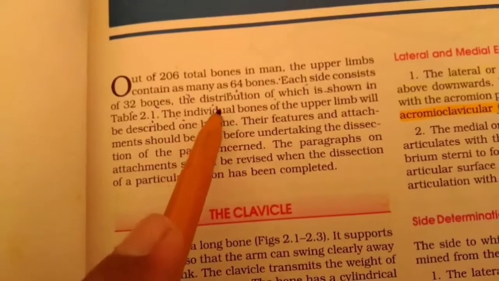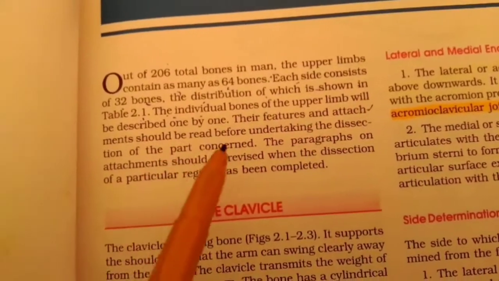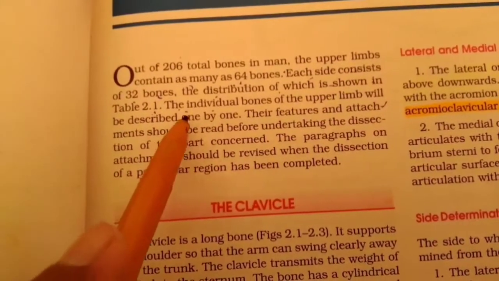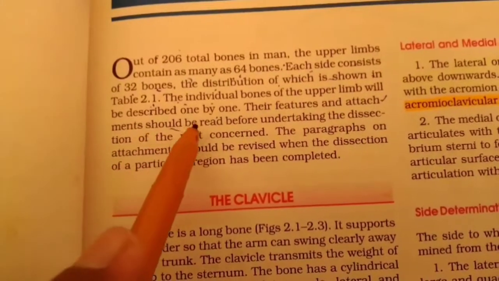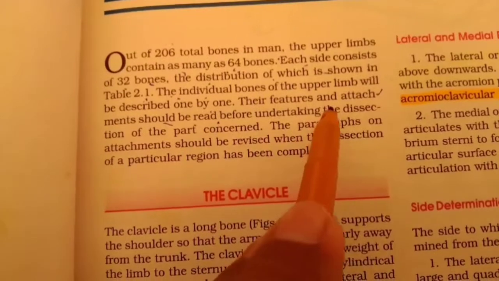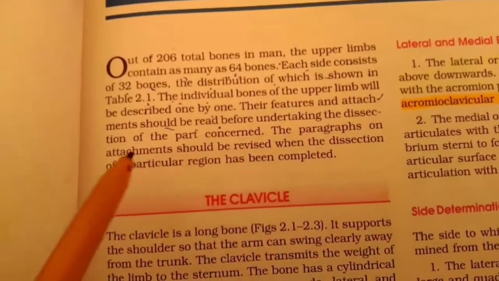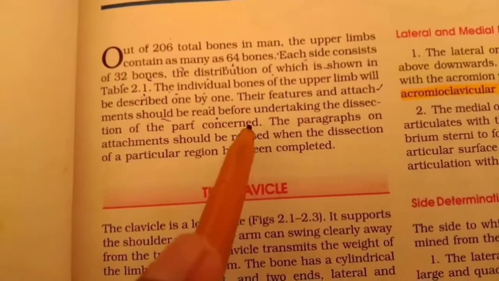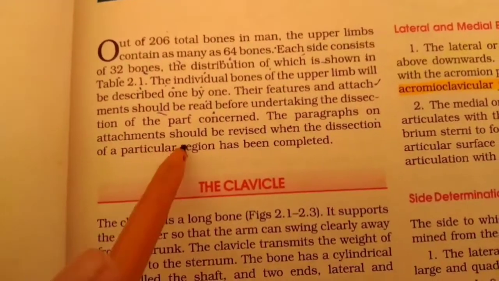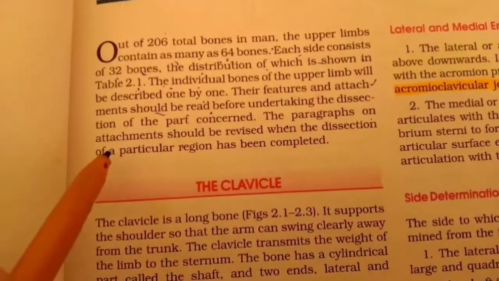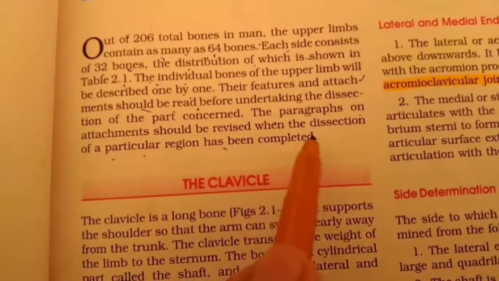The individual bones of the upper limb will be described one by one, and the other features and attachments should be described before undertaking the discussion of the part of connection concerned. The paragraph on attachment should be received when the discussion of a particular region has been completed.